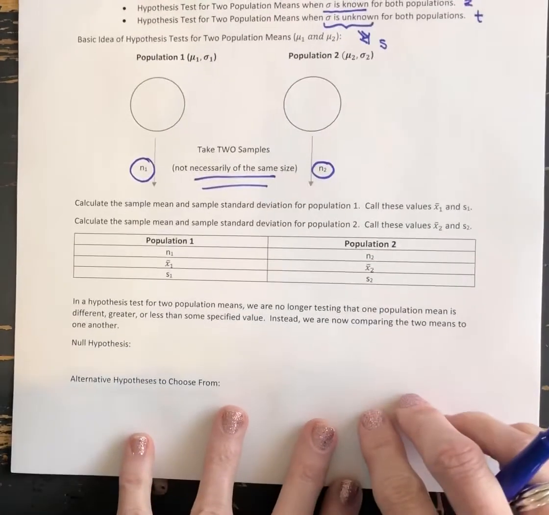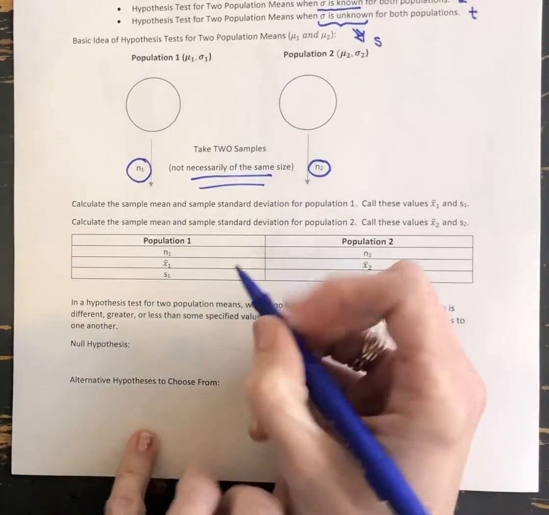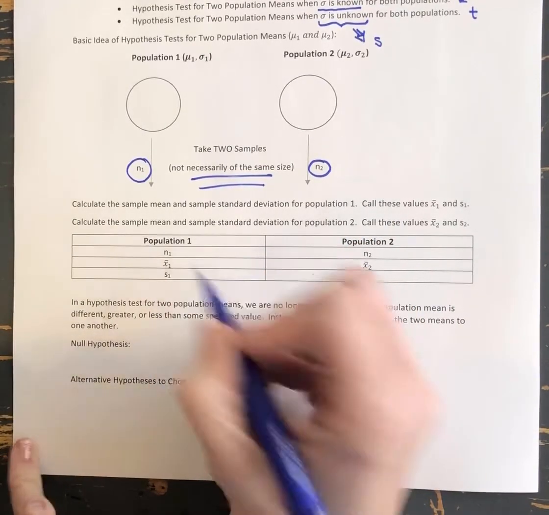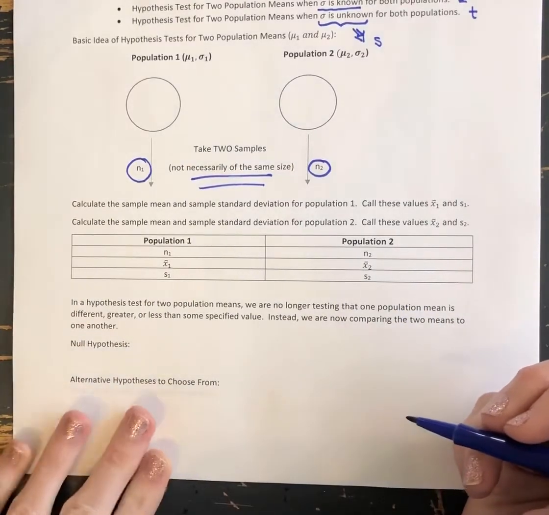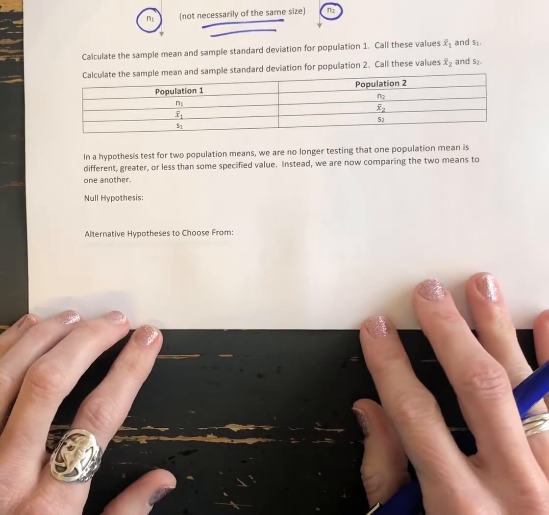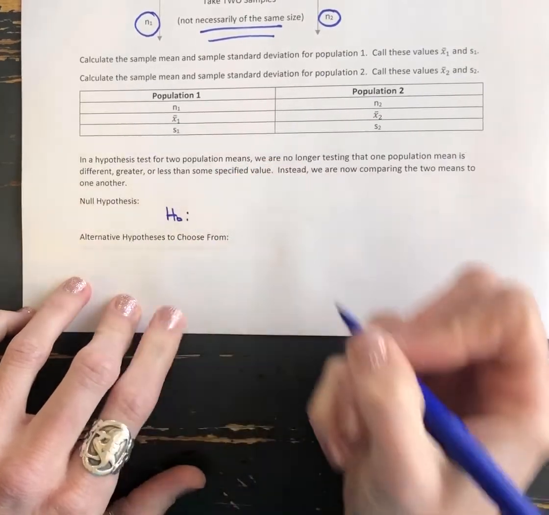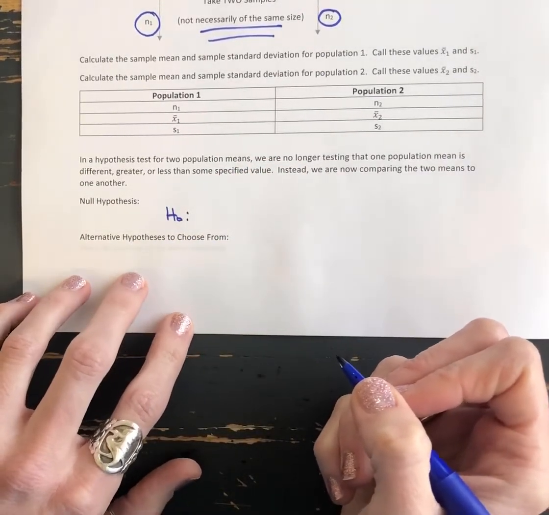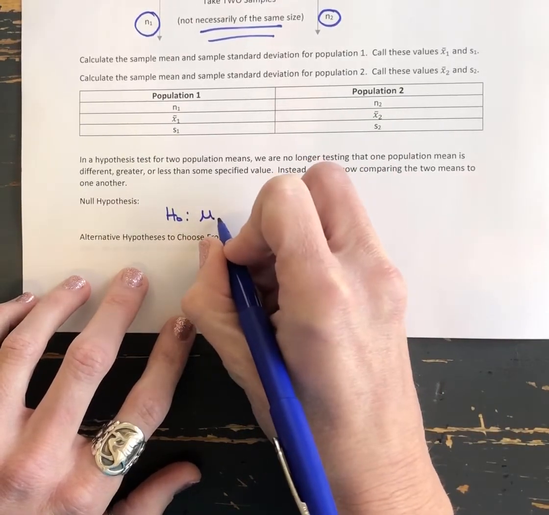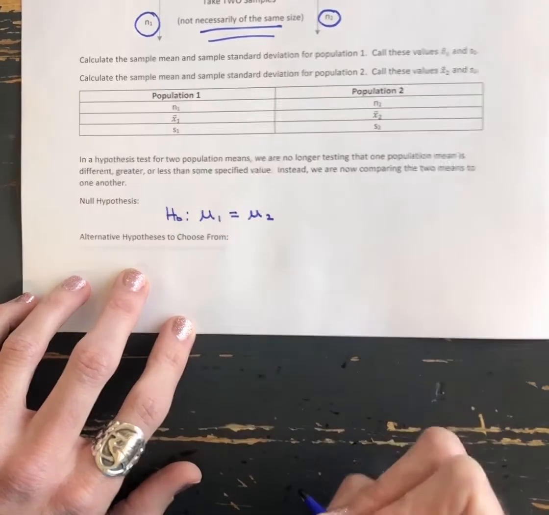We will then calculate sample statistics for each population. So we'll have a sample mean, a sample standard deviation, and a sample size for each population. And then we're ready to perform our hypothesis test. So first thing I'm going to give you here is the structure of the null hypothesis. So remember, the null hypothesis always tests for no change or no difference. So in this case, testing for no difference would mean that the mean for population 1 was the same as the mean for population 2.